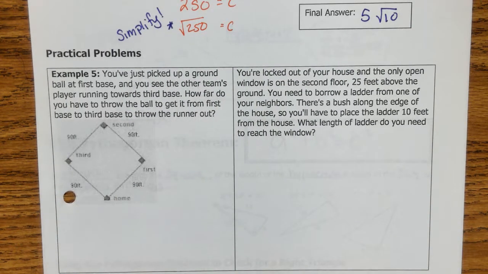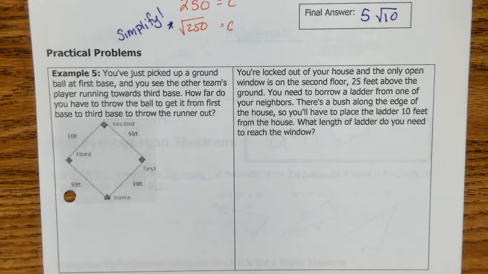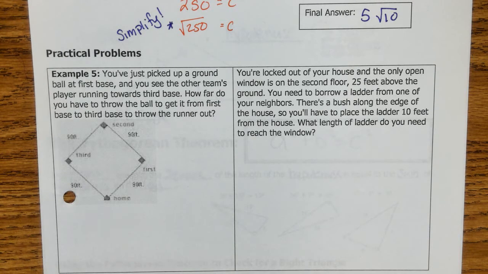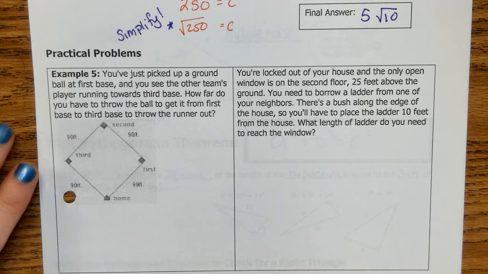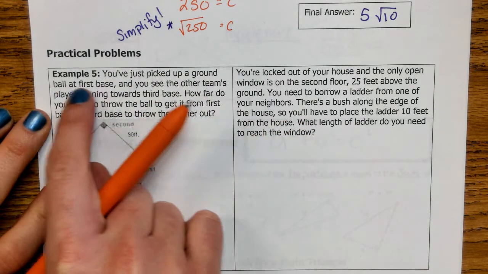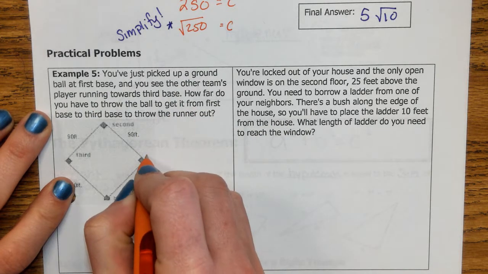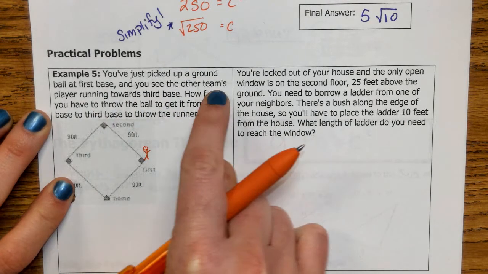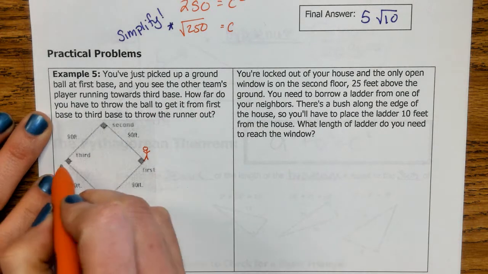Okay, these next ones are word problems. You have to read them. But the really nice thing about word problems in this unit is you're always using the Pythagorean Theorem, so you're pretty much always solving them the same way. You just have to draw a picture, and then you'll be able to figure it out. You've just picked up a ground ball at first base, and you see the other team's player running towards third base.